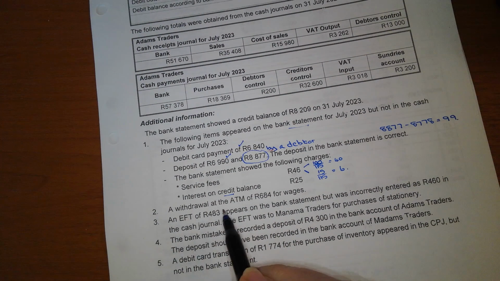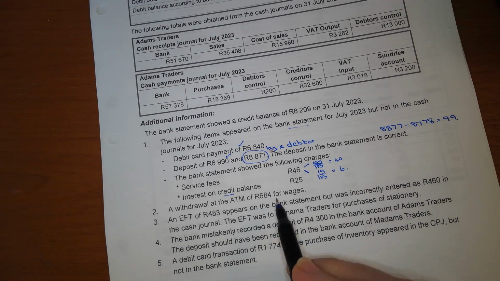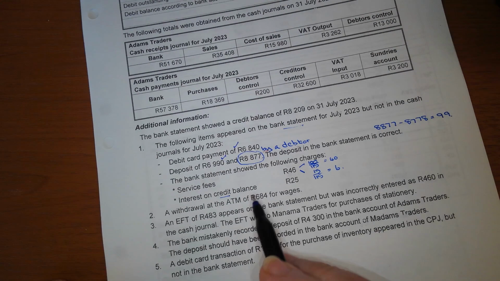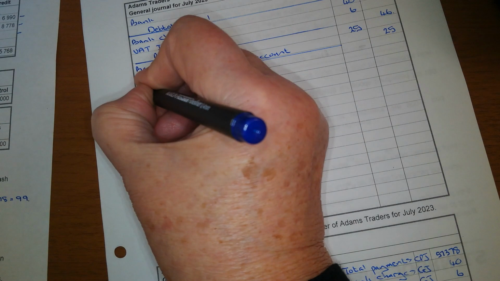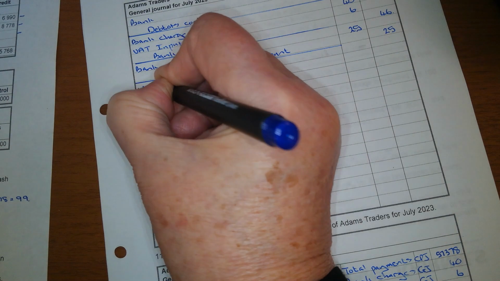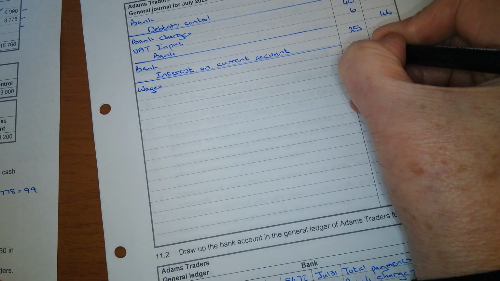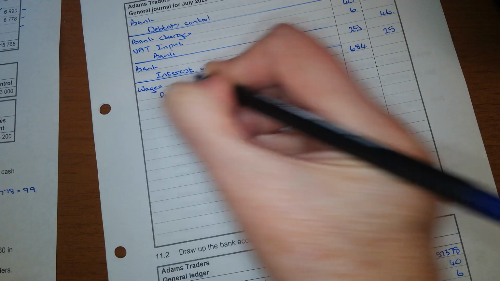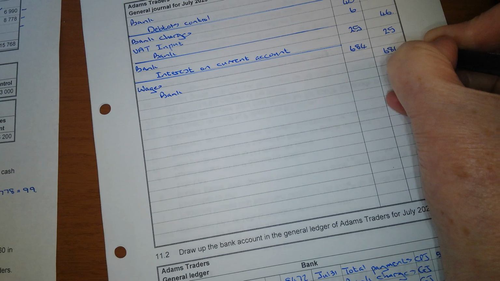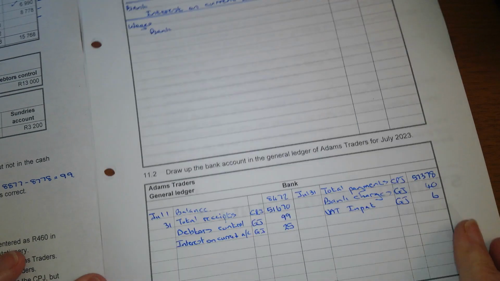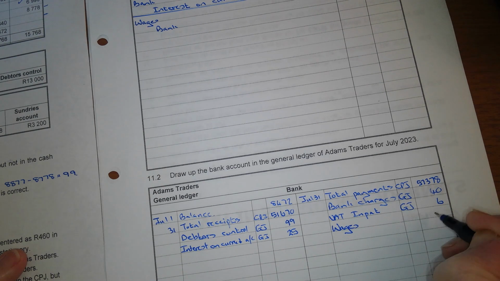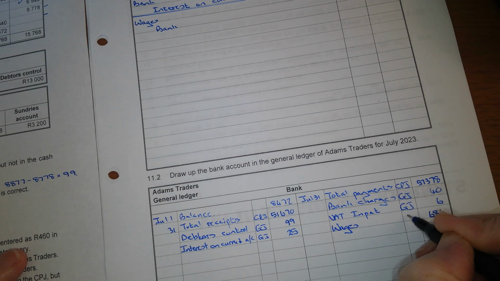Okay, an EFT payment at the ATM for 684 Rand for wages. So we took money out of the bank for these wages. So wages will be debited. There's no VAT on wages, so the full amount for the expense is 684, and the bank account will be credited with 684. Then in my bank account, I will indicate that my wages account will be debited with the 684.